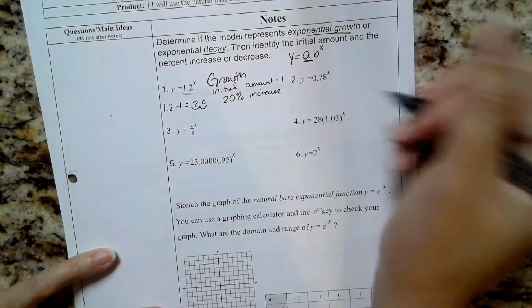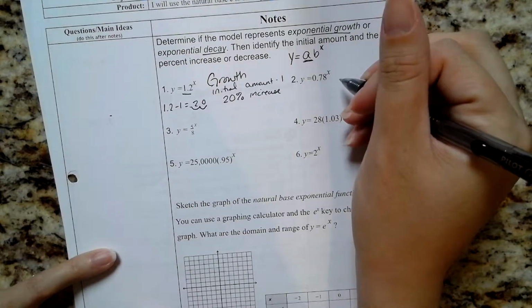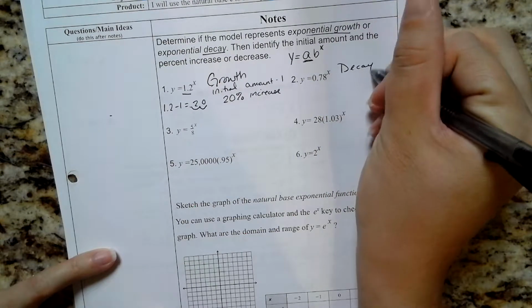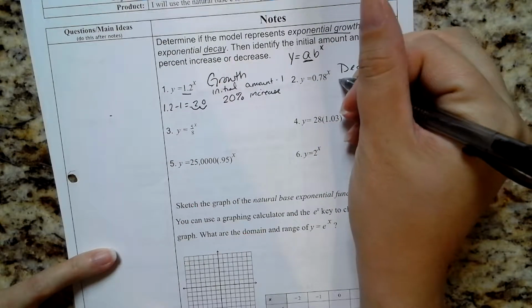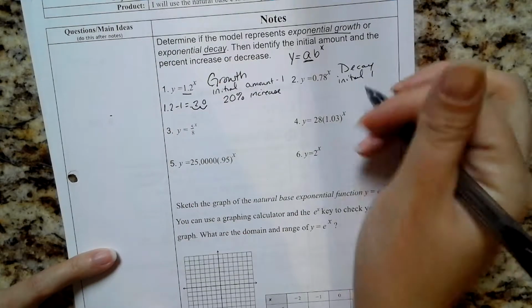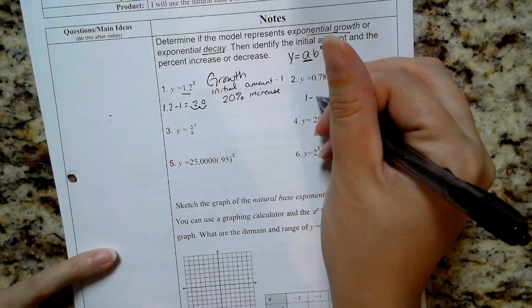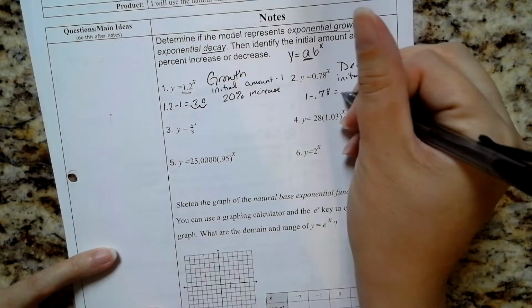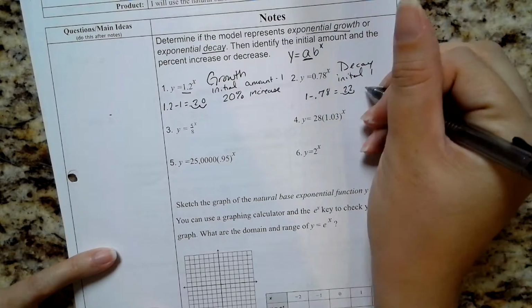Our next one, 0.78 to the x, that is less than 1, so that's going to be decay. Still doesn't have anything multiplied by it, so your initial is 1. And here we're going to do 1 minus 0.78, which is 0.22. Move it 2 places.